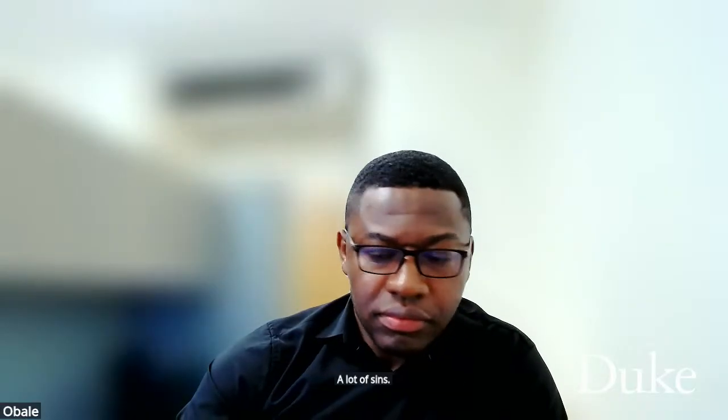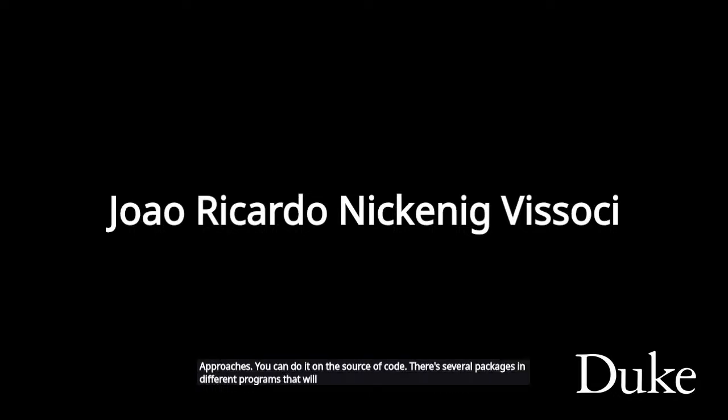Okay. So the other piece that João Victor was presenting was that you can use the LLM to derive the knowledge graph, which you can also do with other types of approaches. You can do it on the source of code. There are several packages in different programs that will derive a knowledge graph out of a body of unstructured or structured text.